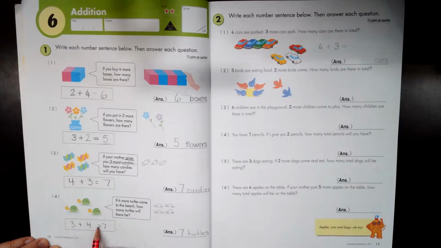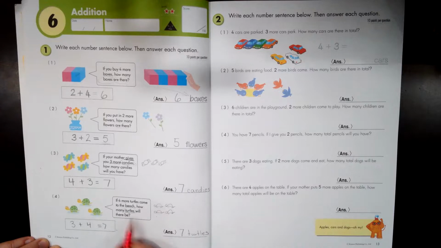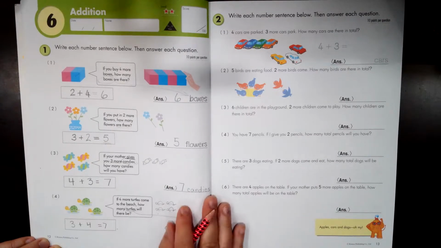My number sentence is 3 plus 4 equals 7. Do you have that part? The answer should be 7 turtles. So I have 3 turtles. Here's my 4 more that come to the beach. How many turtles will there be? There is my label right there in my question. The label is always in the question.